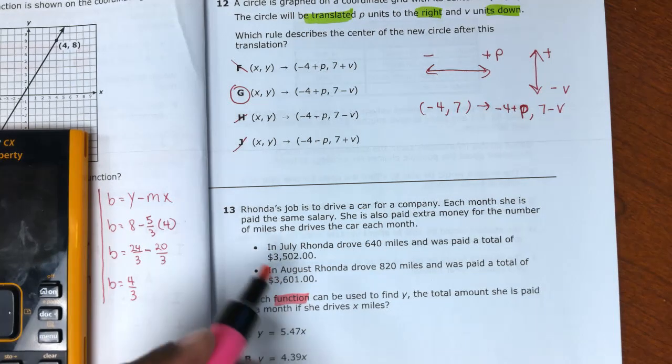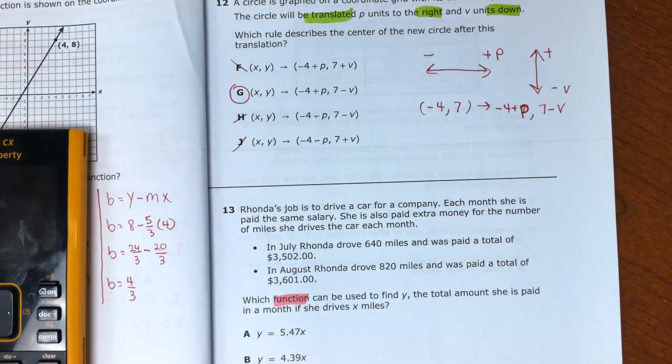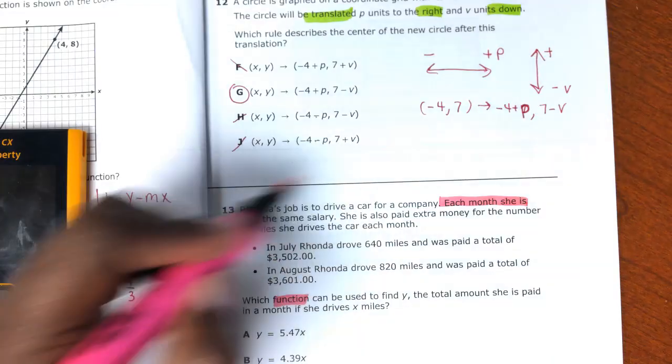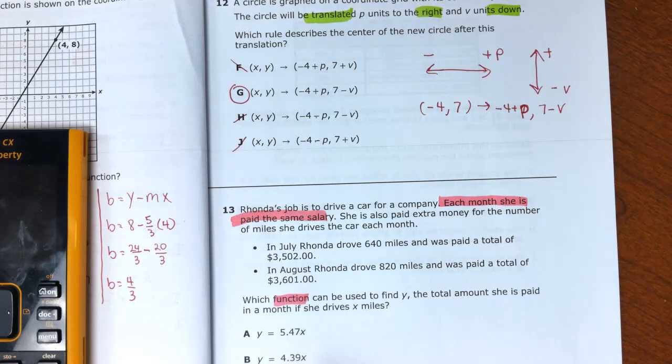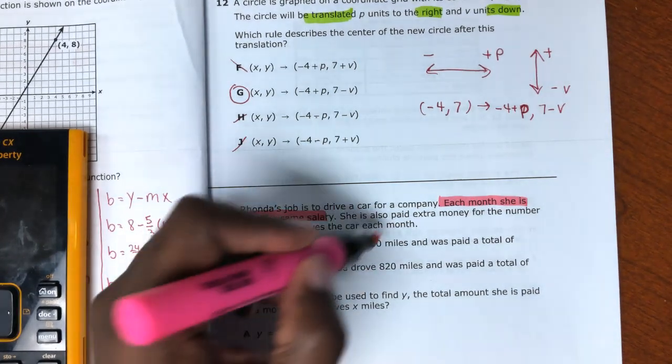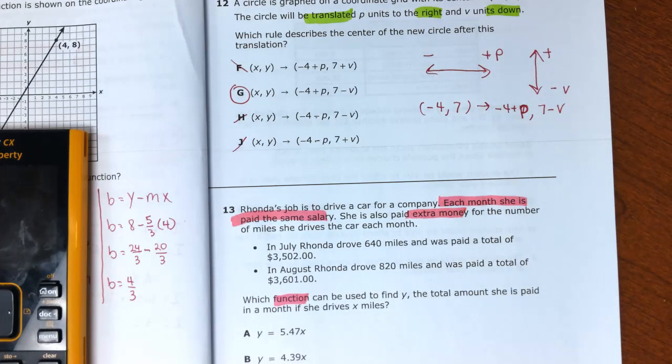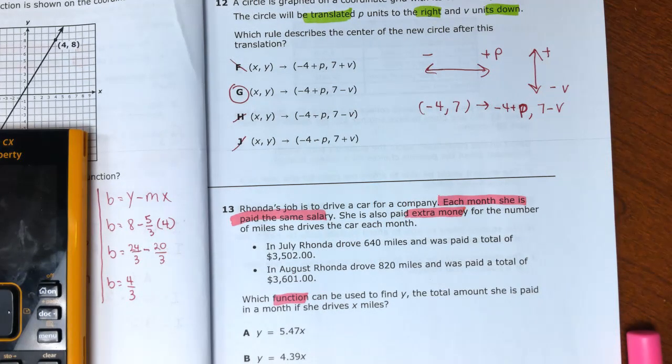So, which function? Okay, if I look at this, it says that each month, she's paid the same salary. So we have a slope situation, but she's also paid extra money for the number of miles she drives each month. Okay, so the same salary is going to be the thing that she starts with, and she gets a bonus per mile.